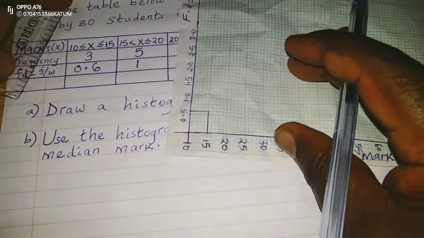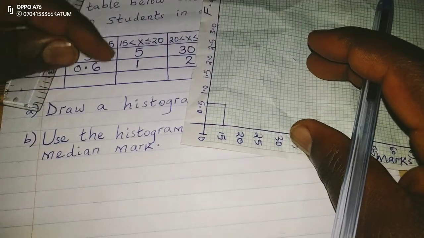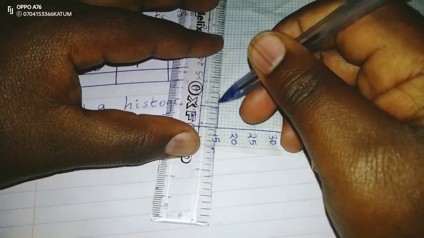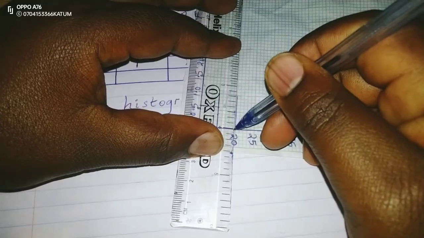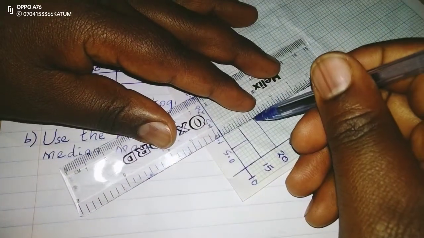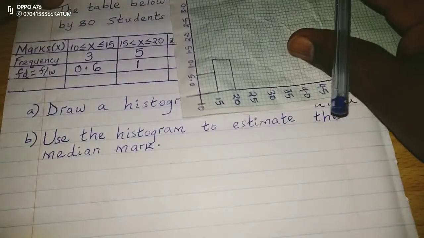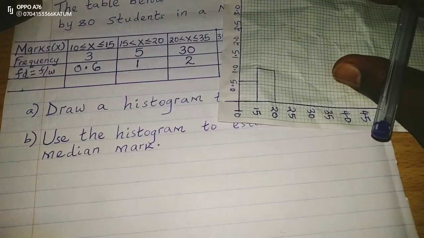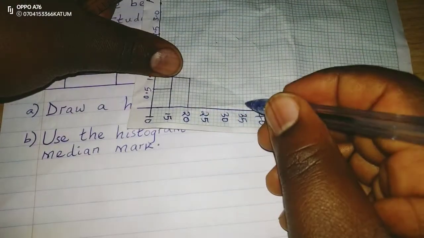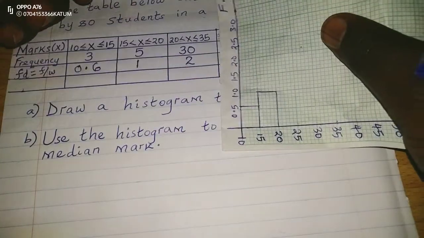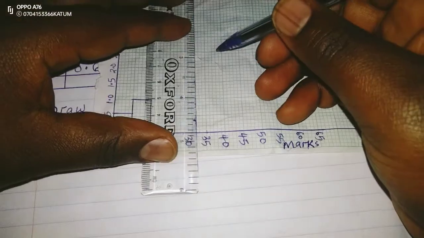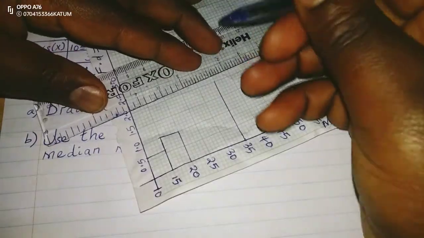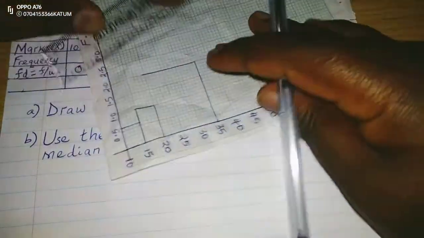0.6. The next class is running from 15 to 20 with a height of exactly 1. The frequency density is 1. The heights of these bars are going to be the frequency densities. The other one is exactly 2, but it is from 20 to 35. So from 20 to 35, and the height is 2. Exactly 2 is here. So the height is the frequency density, which is 2 in this case.